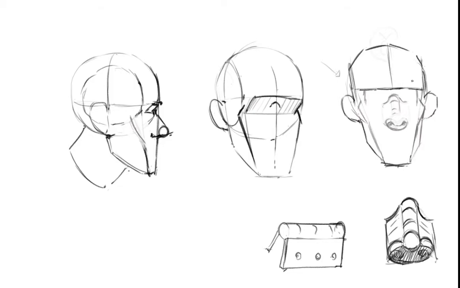Okay, and here's a big ball on the nose, and I can light that, and over this side it will be in shadow, and underneath the underplane will all be in shadow. Okay, and the plane of the nose ends in here.